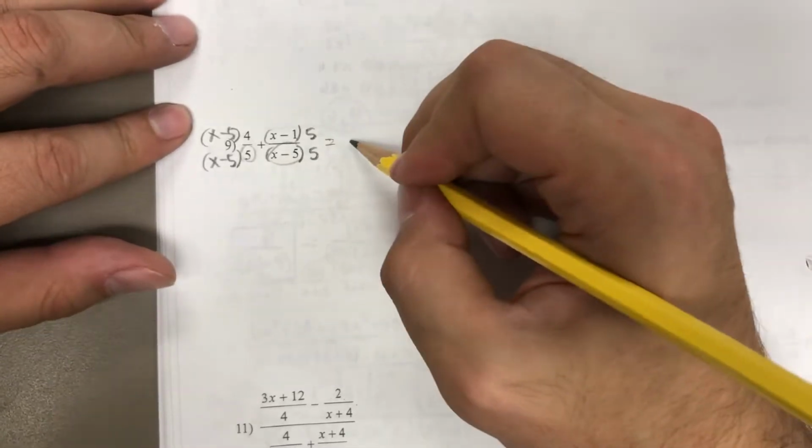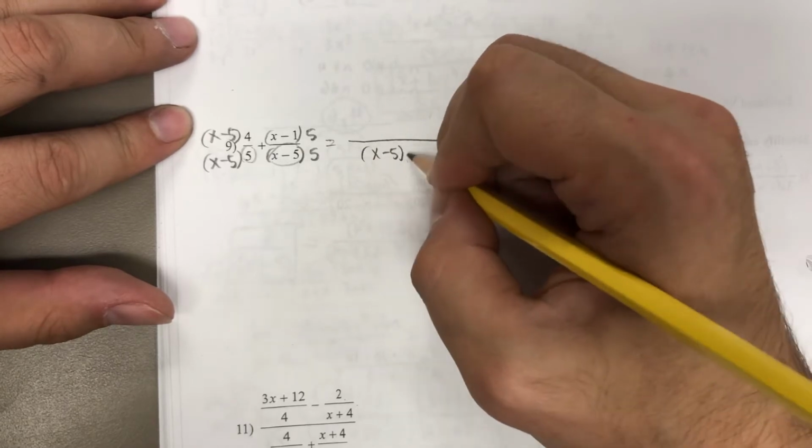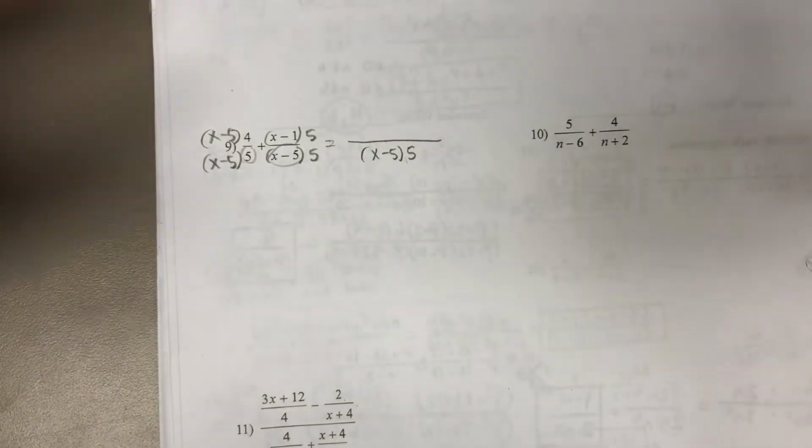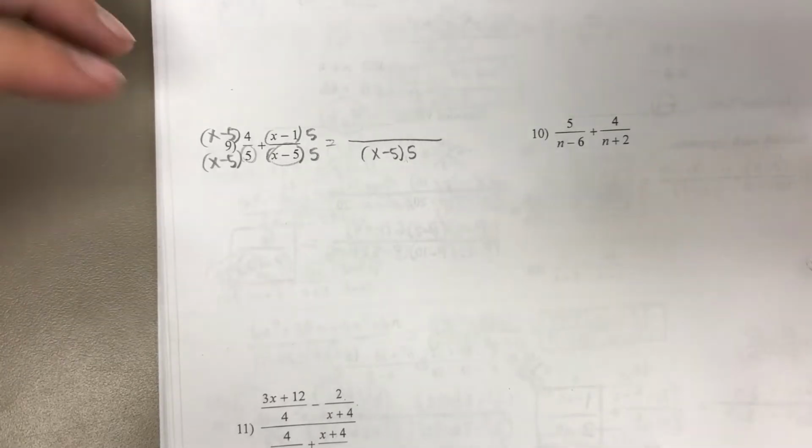So let's see what we get. In the bottom, it's the same denominator. It's just going to be x minus 5 times 5. Leave it in factored form, because you're going to want to get it in factored form eventually to simplify it as much as possible.